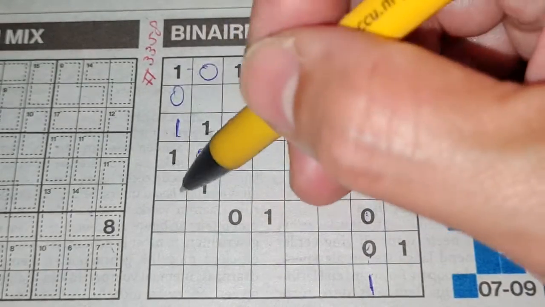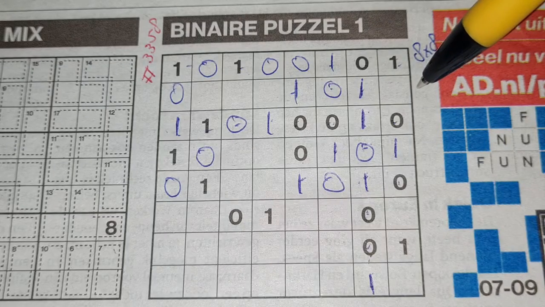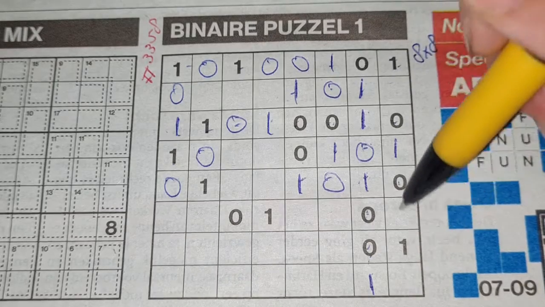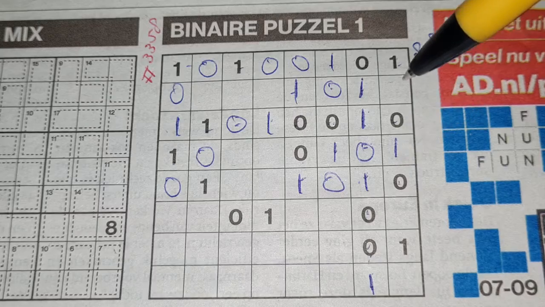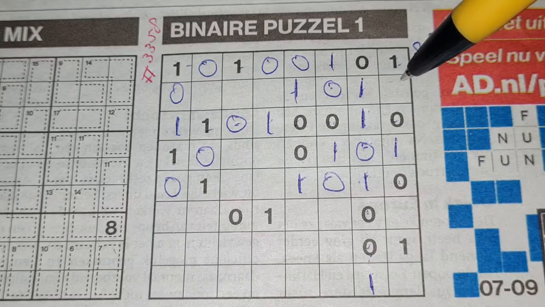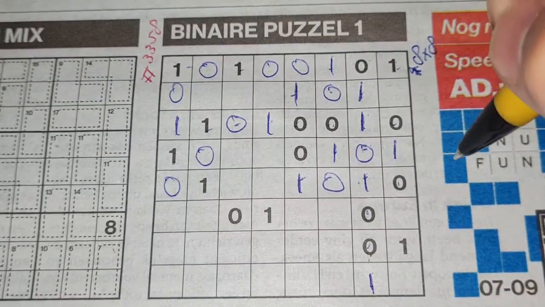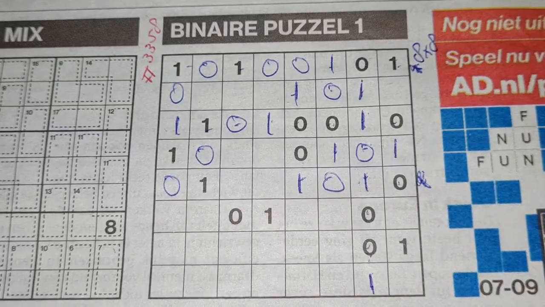Double one, here no, there no. Let me see. We need to compare. Let me compare this first row and that row. Oh, correction.